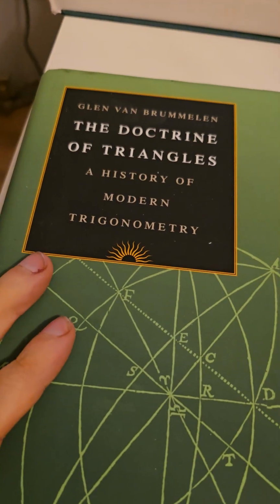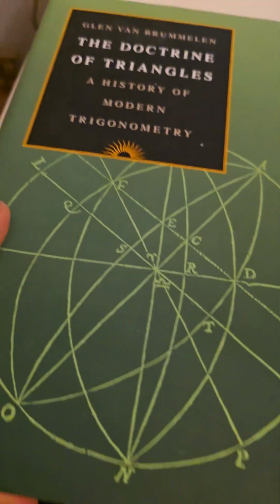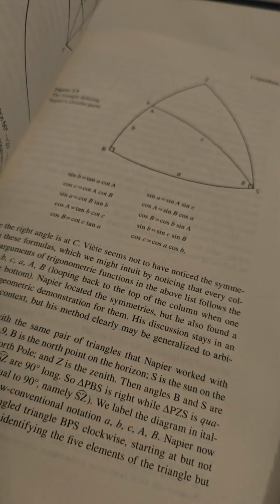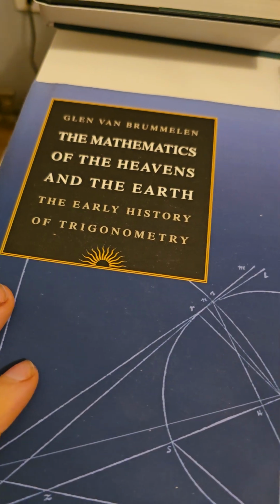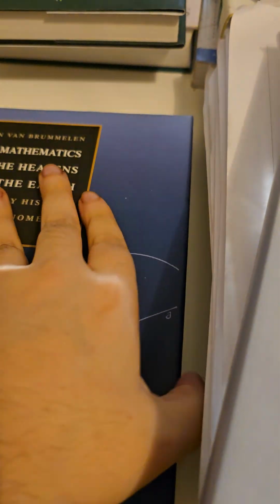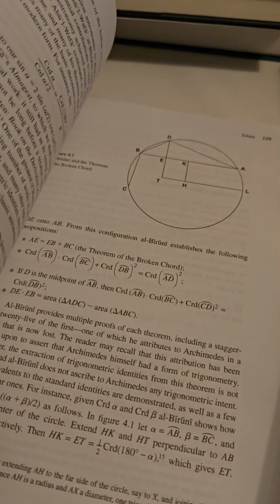The Doctrine of Triangles, a history of modern trigonometry by Van Brummelen. It's all about the modern history of trigonometry, and of spherical trigonometry in particular. Then here we have the predecessor to that book, Trigonometric Delights, no, The Mathematics of the Heavens and the Earth, the early history of trigonometry, which is the Greeks and the Arabs.